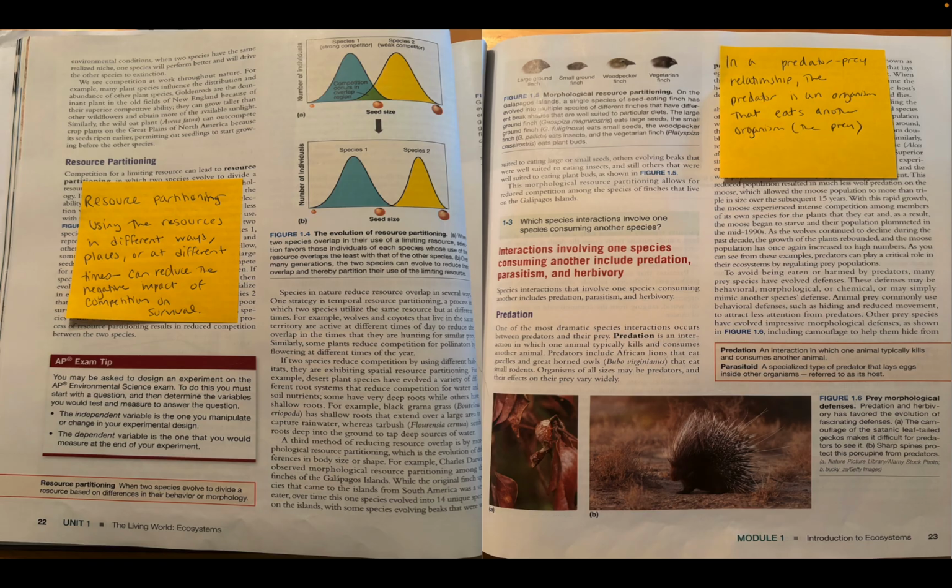If you look at this awesome picture, you can see that it's showing species 1 and species 2, and there's always going to probably be a stronger competitor, and they will obviously win in that competition. So what better way than to resource partition whatever they're going for. Two species can evolve to reduce the overlap and thereby partition their use of limiting resources.